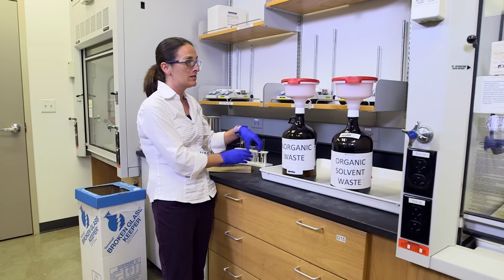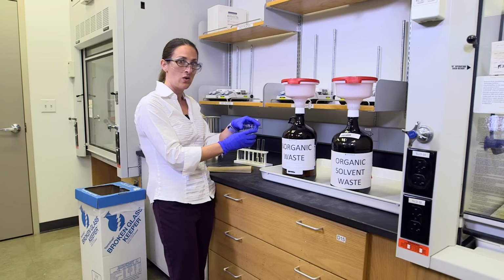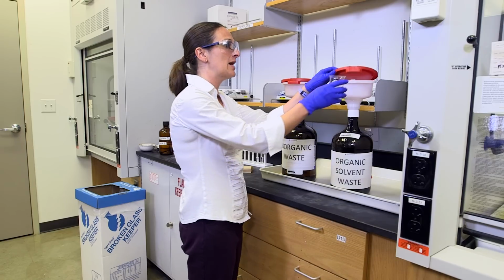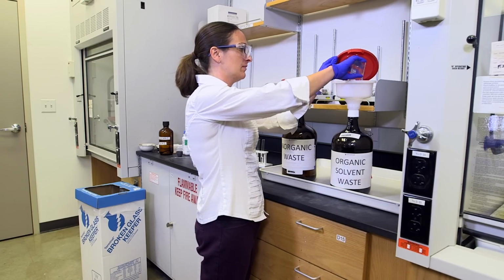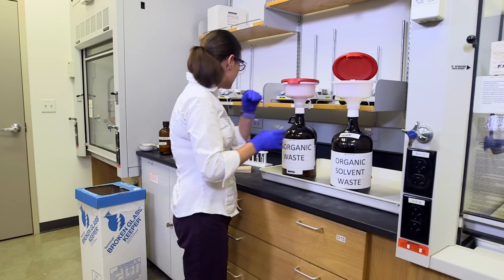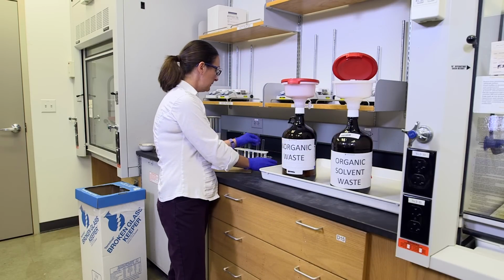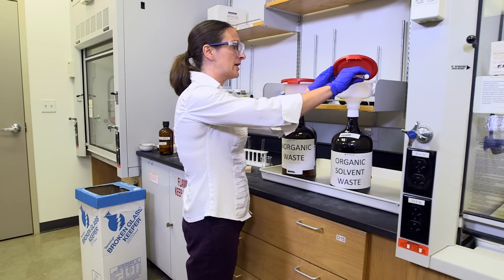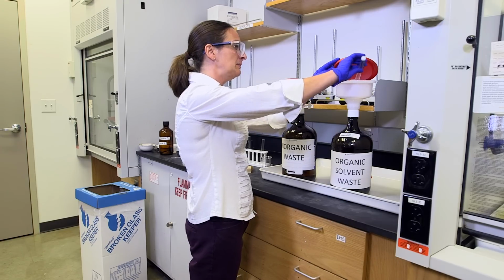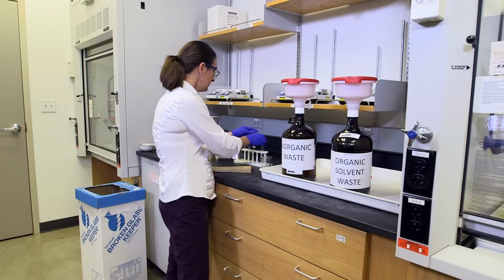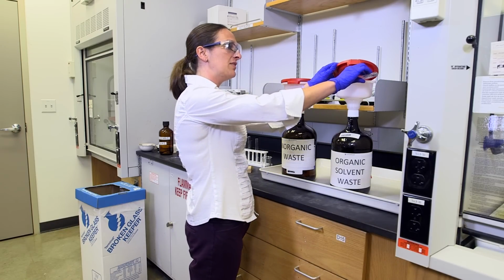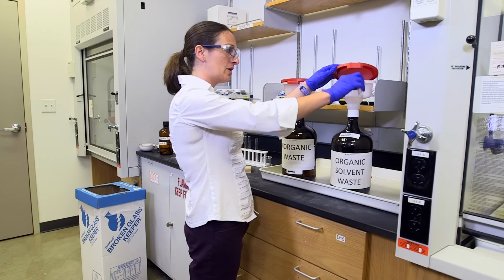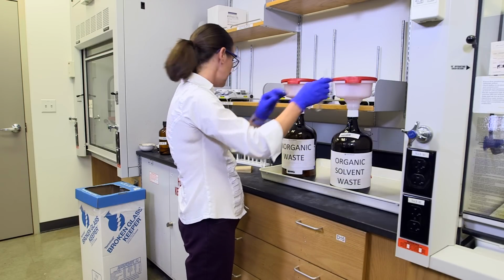My organic waste is a lot of what we worked with, so acetone and cyclohexanes and all of my solvents that are not water-based are going to go in organic solvents. Even if there's a little bit of water in it, you're going to put the whole thing in organic solvent waste.